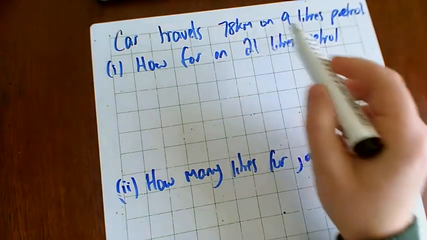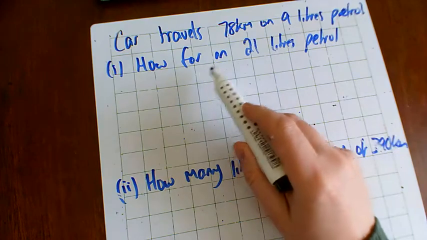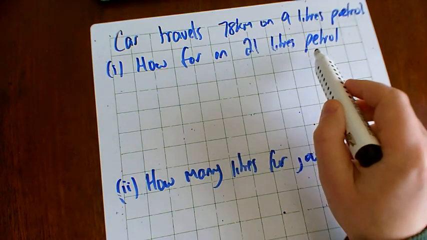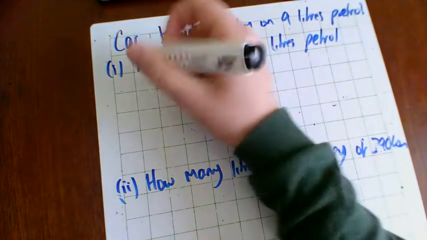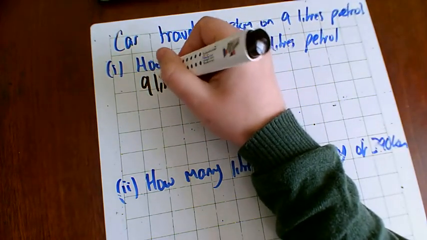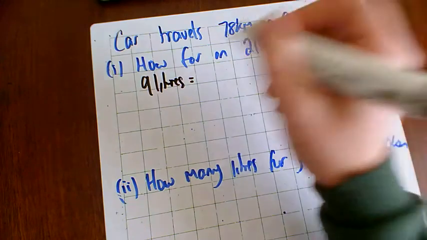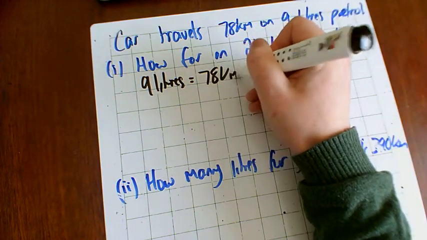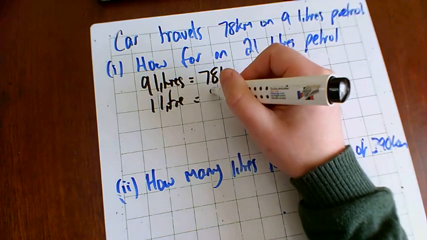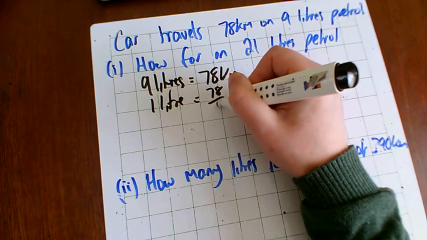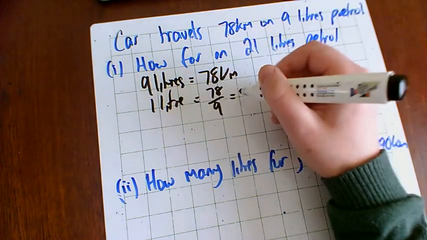So it says a car travels 78 kilometres on 9 litres. How far on 21 litres of petrol? What you find out is how far 1 litre of petrol gets you. So 9 litres is equal to 78 kilometres. I find out what 1 litre is: 78 divided by 9.